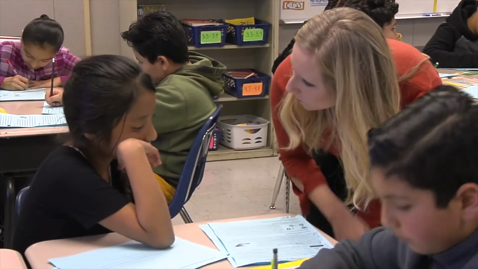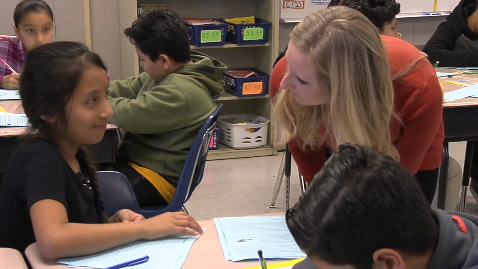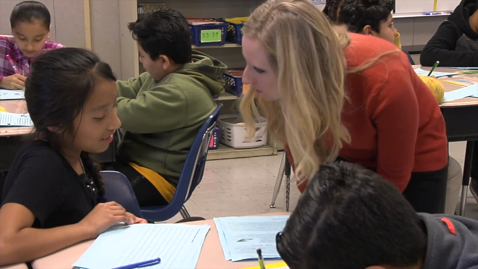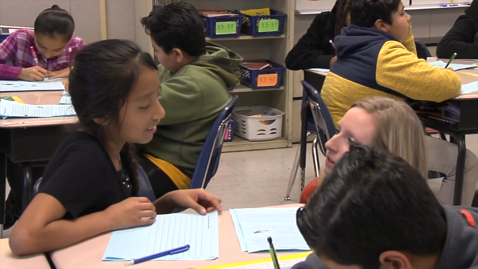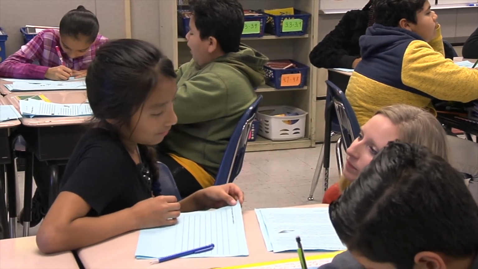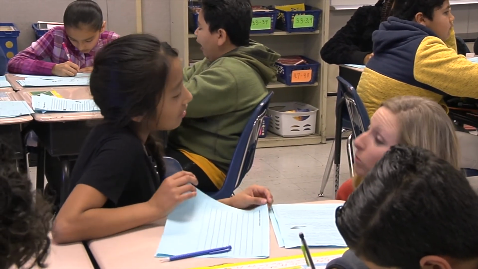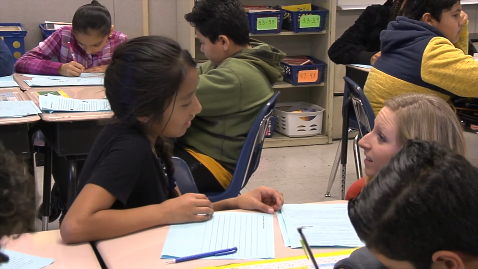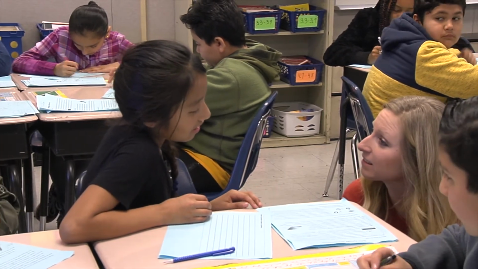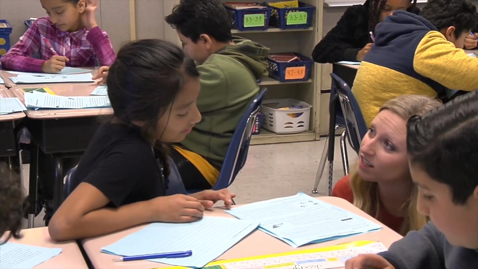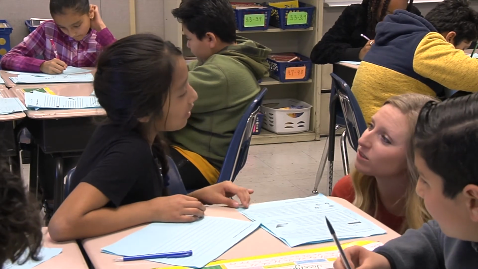Why did that experiment work? Can you tell me really quick, why did it work? It worked because the sun hits the panel. What was the sun in our experiment? Did we have the sun in here to use it? What did we use? We used the flashlight.